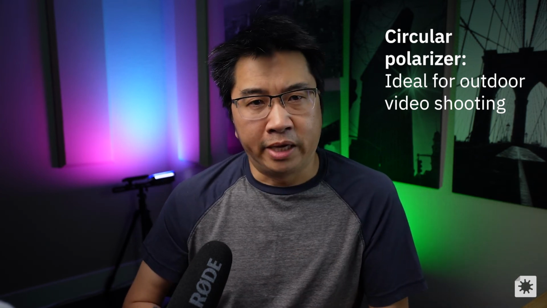So that's a basic overview of the particulars of the settings to be aware of when you're shooting video with an interchangeable lens camera, whether it's mirrorless or DSLR. I hope this is a good start.